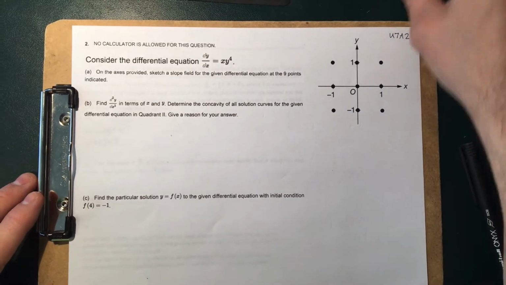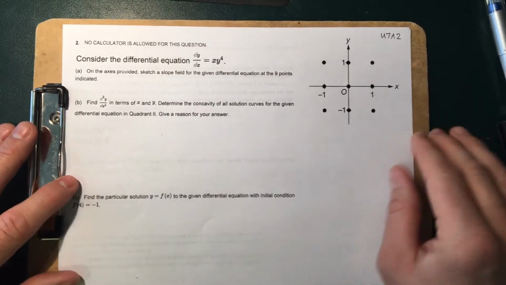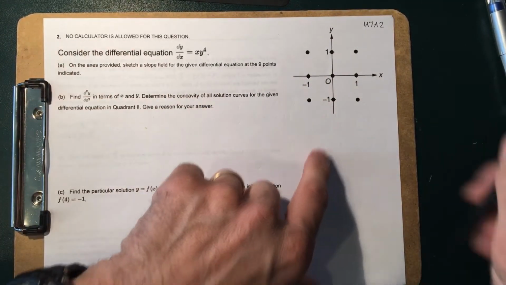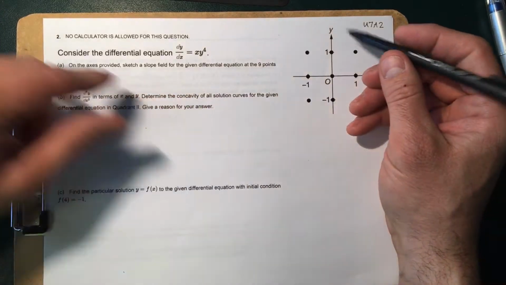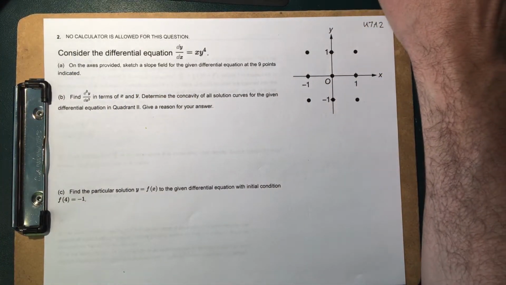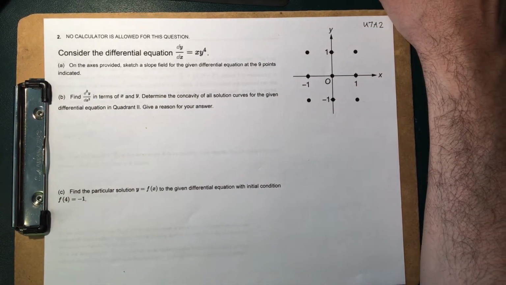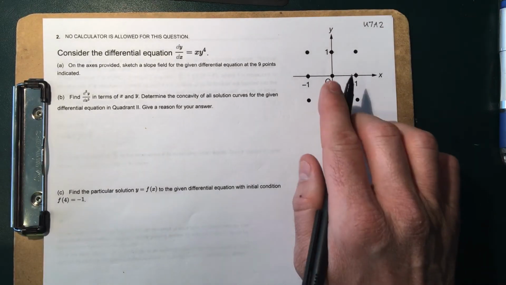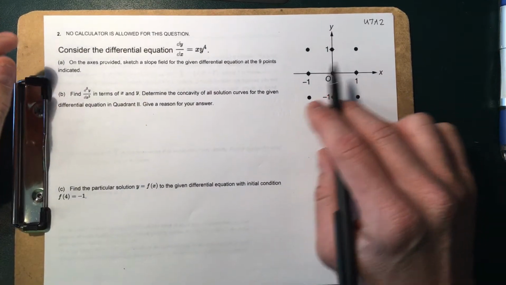Okay, here is Unit 7, FRQ A number 2. Now, this one is pretty cool. This one's got some slope fields going on. This one shouldn't take us too long. All right. Now, what we're going to do here is whenever they ask you to do a slope field, you want to make sure that you make your answer look obvious enough.